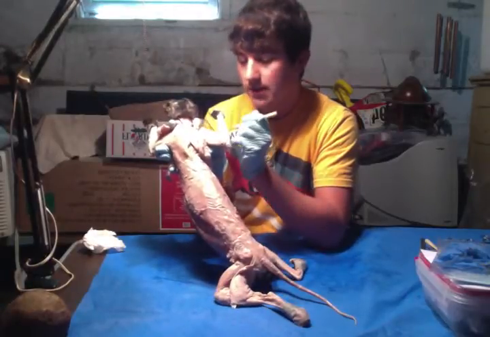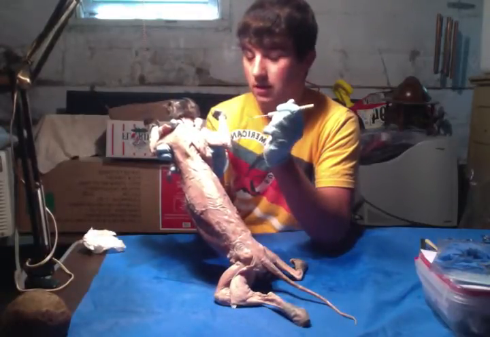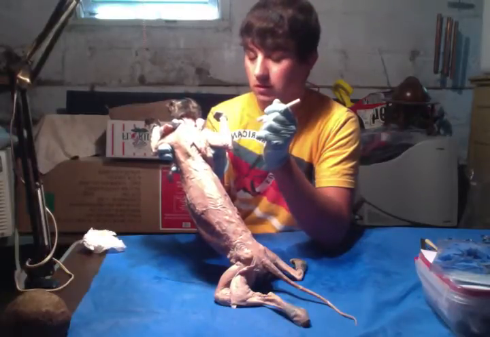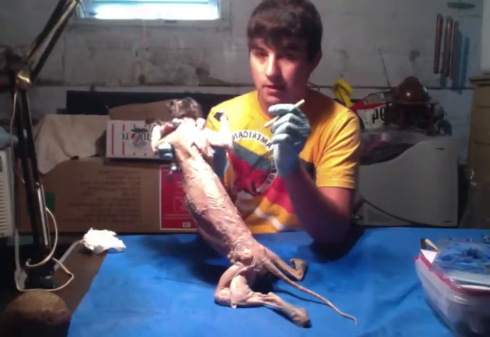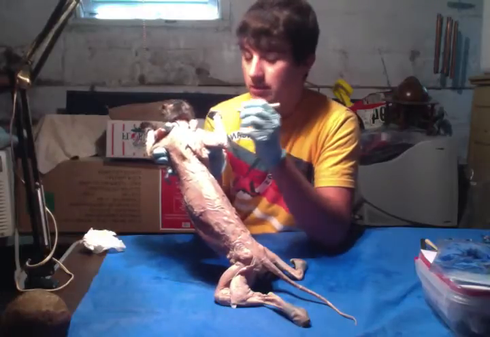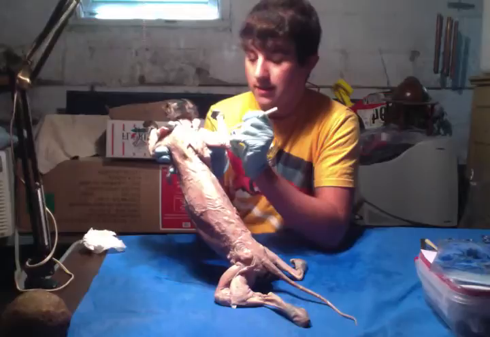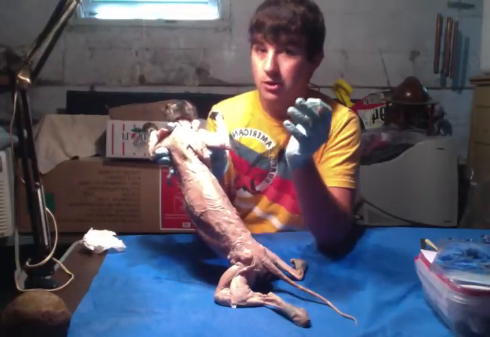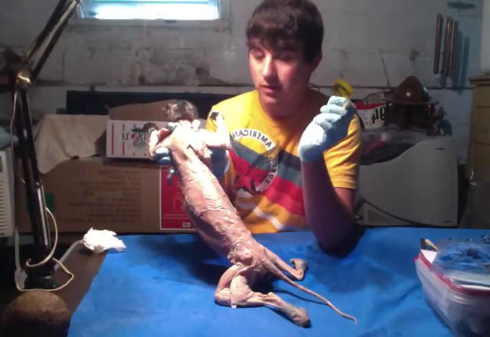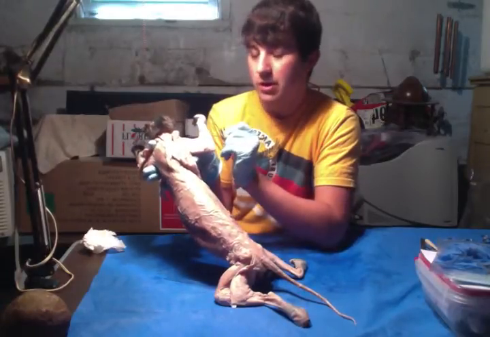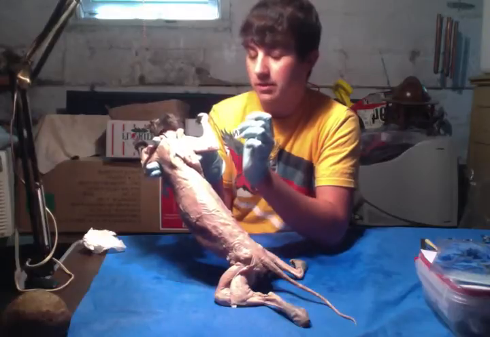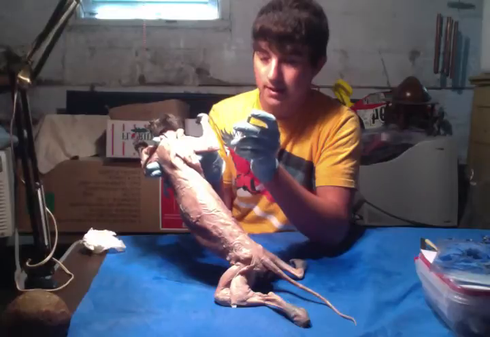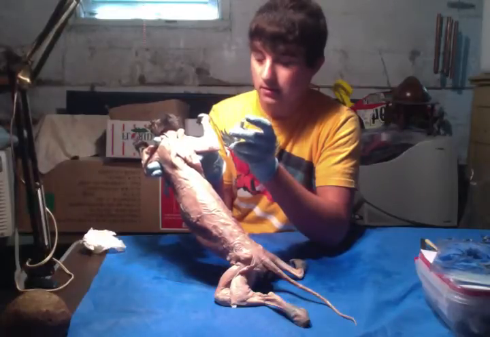And then you have your extensor carpi radialis longus, which extends and abducts the hand at the wrist joints. And then you have your extensor digitorum communis and your extensor digitorum lateralis, which extend the phalanges, wrist and elbow. And then right there you have your extensor carpi ulnaris, which extends and adducts the forearm.